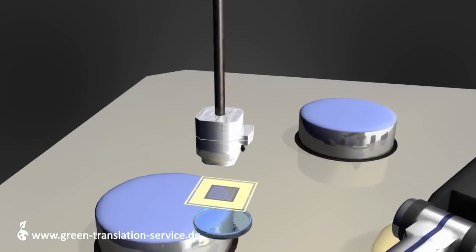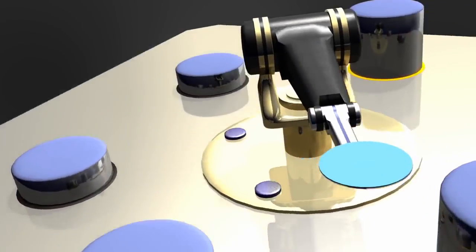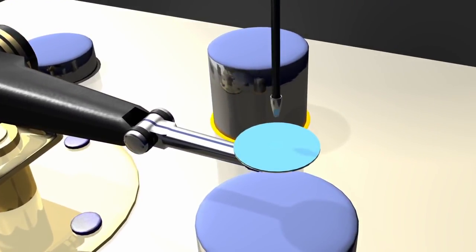The photoresist becomes soluble wherever it is exposed to UV light. The dark areas here indicate the regions that are to be removed. These can be removed through the application of an appropriate solvent.